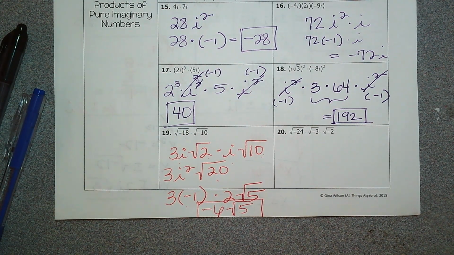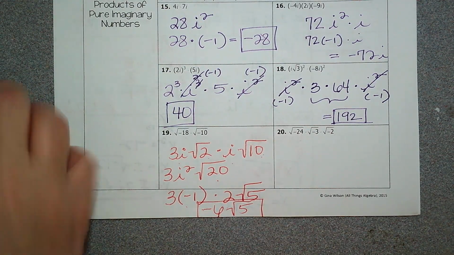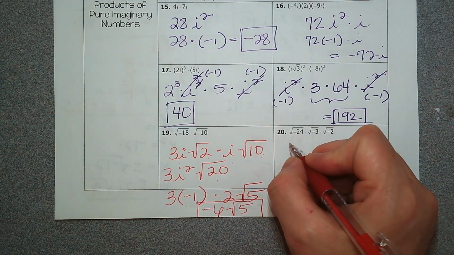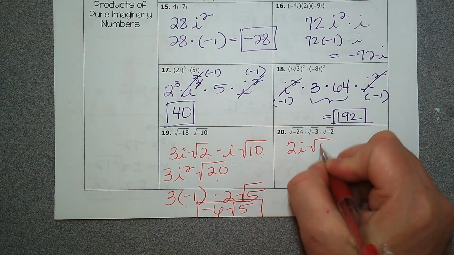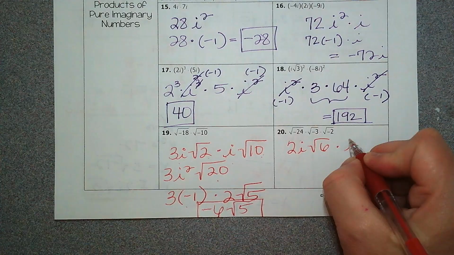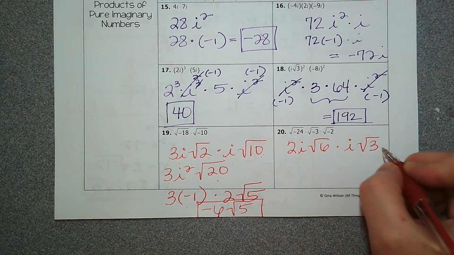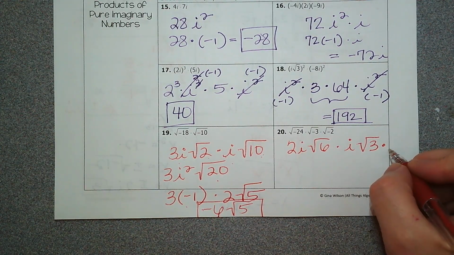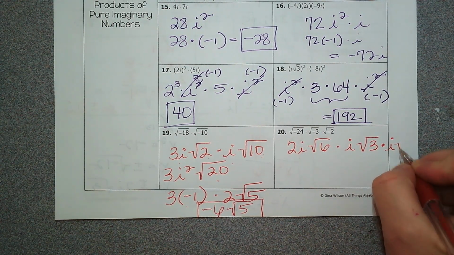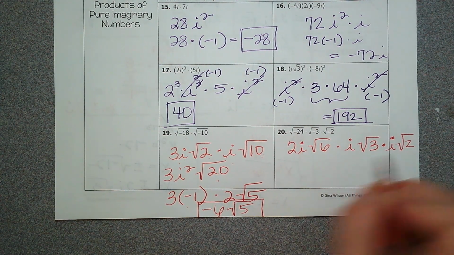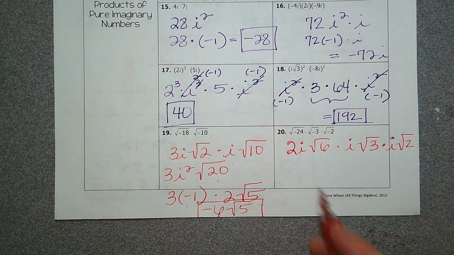Last one, number 20. Take the square root of each term. What's the square root of negative 24? 2i square root of 6. We can't take the square root of 3, but we know the square root of -1 is I, so 3 stays under the radical, I comes out. Can't take the square root of 2, but we can take the square root of -1, that's I. 2 stays under the radical.